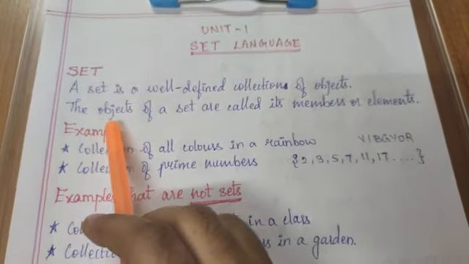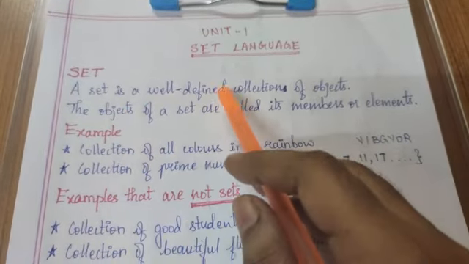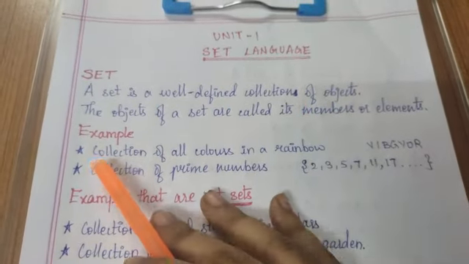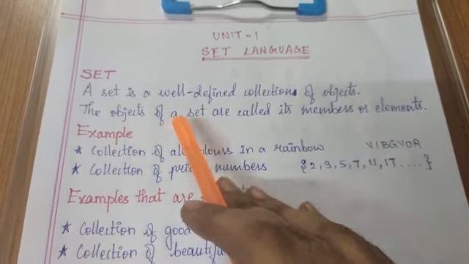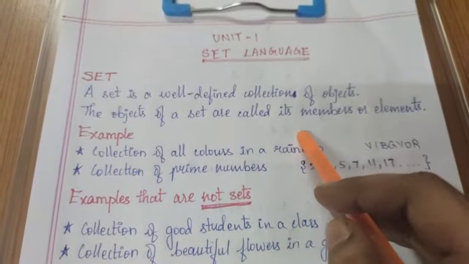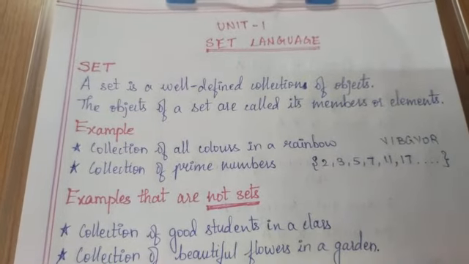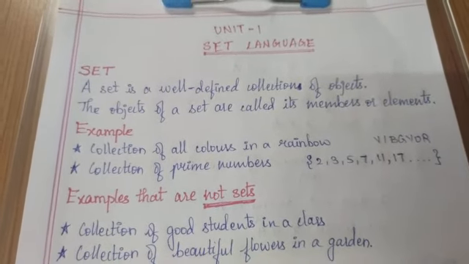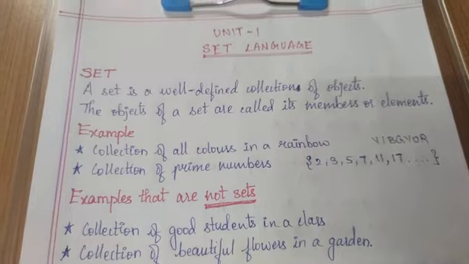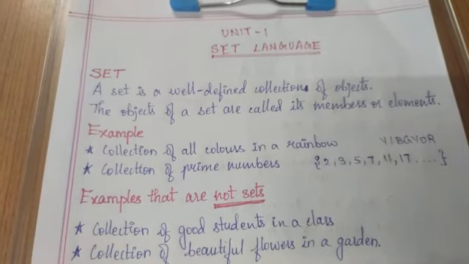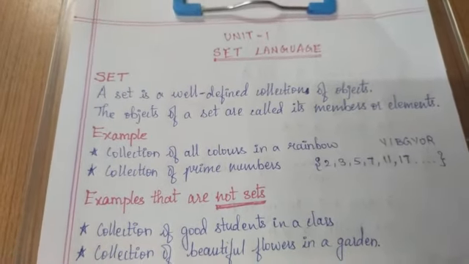A set is a well-defined collection of objects. The objects of a set are called its members or elements. That is, a set is a collection of well-defined objects. Well-defined means the objects must be specific.